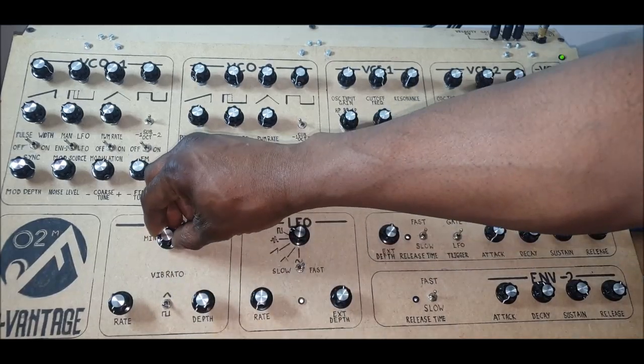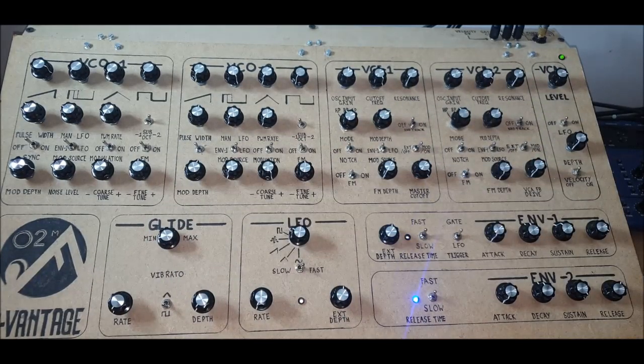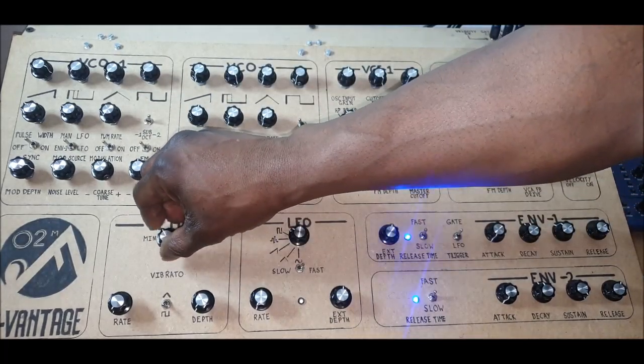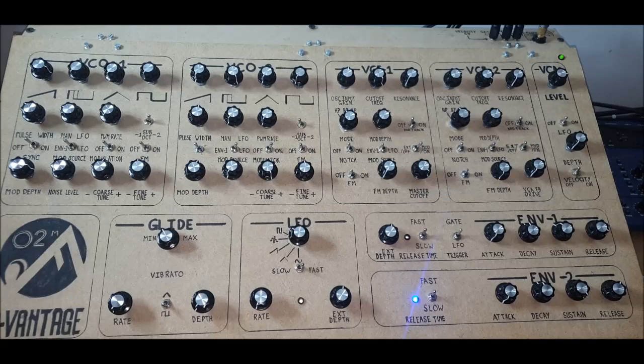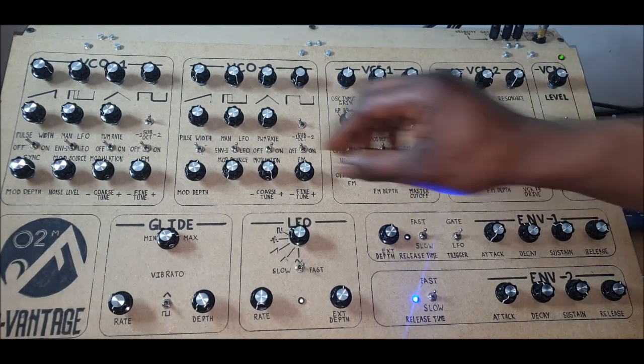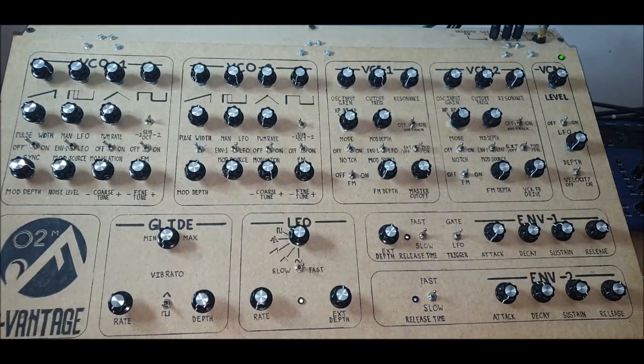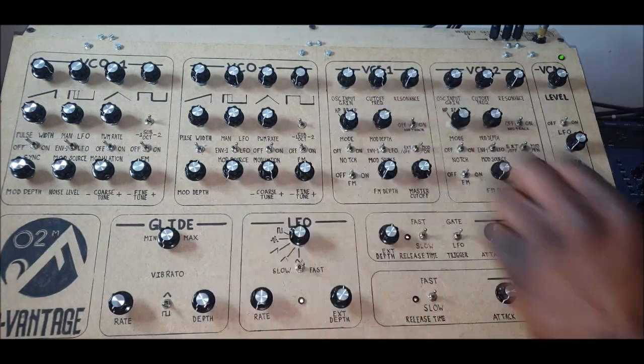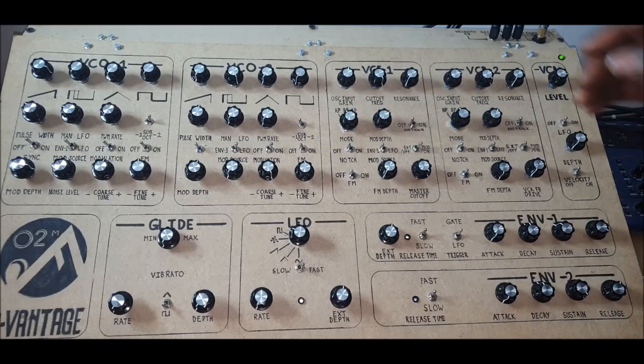Okay, here's our glide. And a touch more. So we can get some quite extreme glide times there. Some super useful, some complete rubbish. Anyway, it all depends on what sound you're looking for.